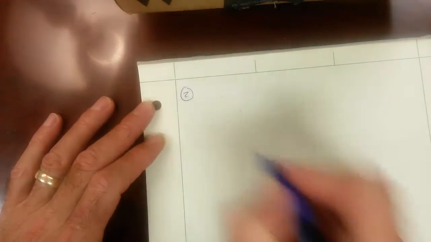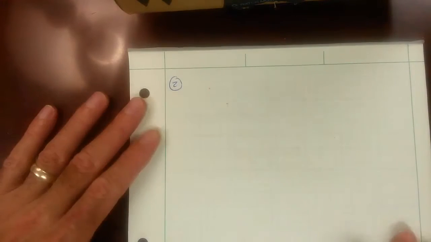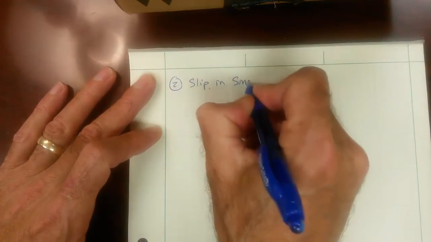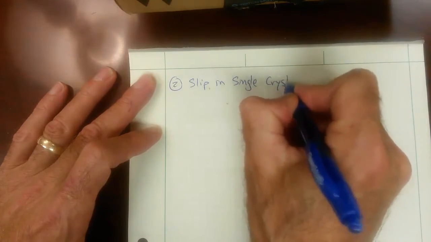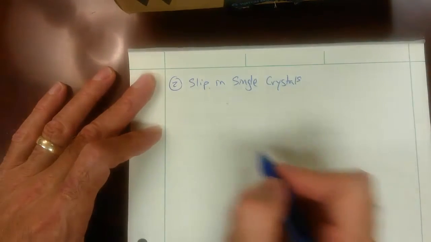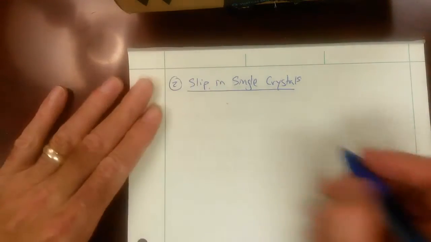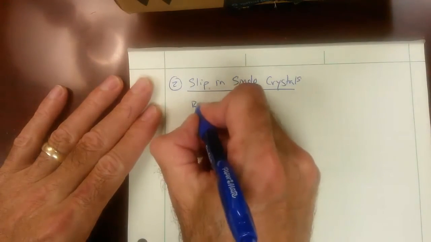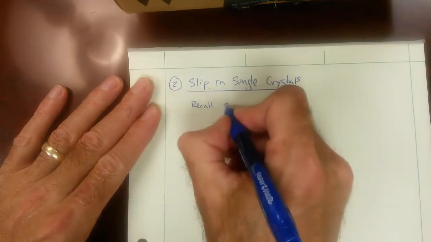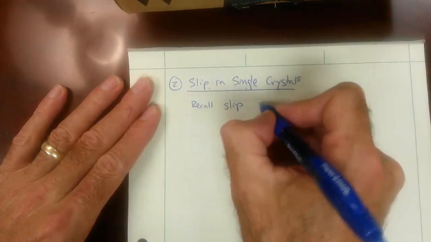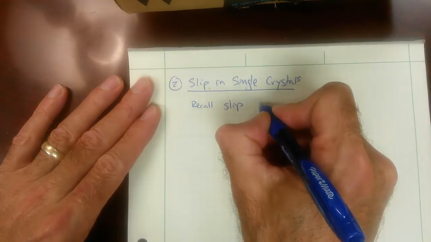All right, so we'll talk a little bit more now about slip in single crystals. Okay, so recall that slip results from shear stresses on a slip plane in a slip direction.